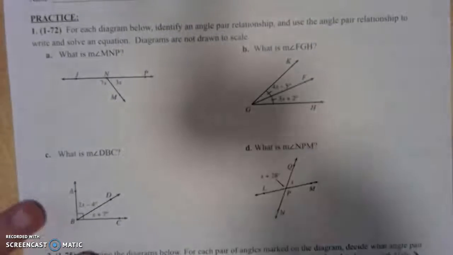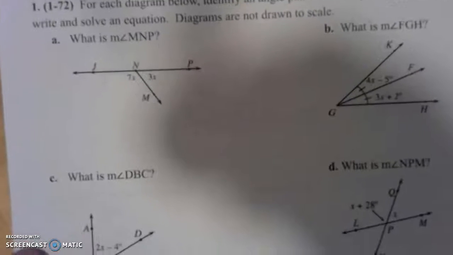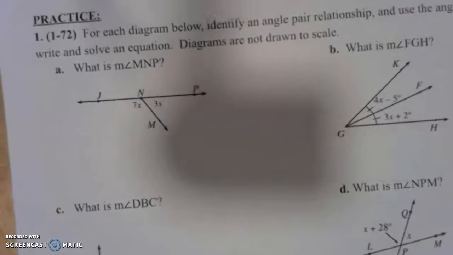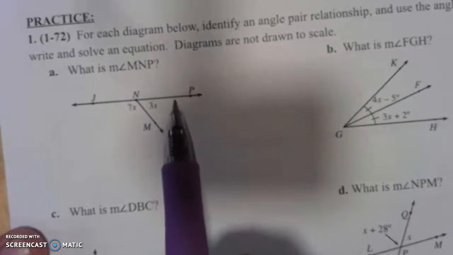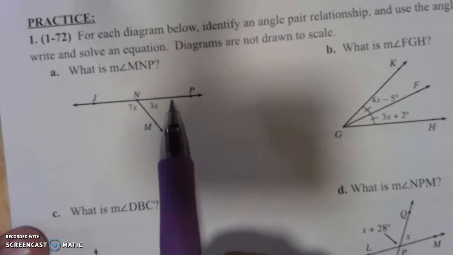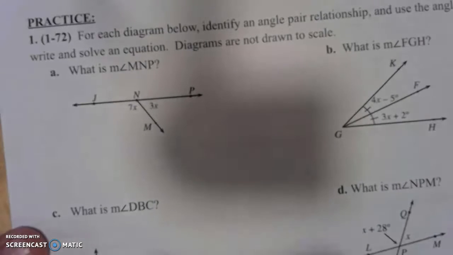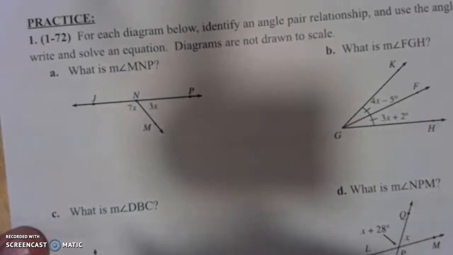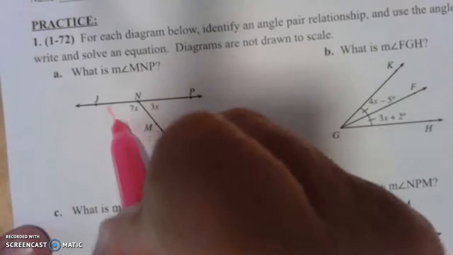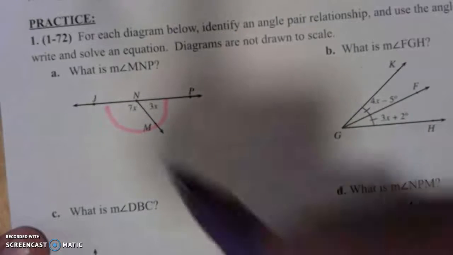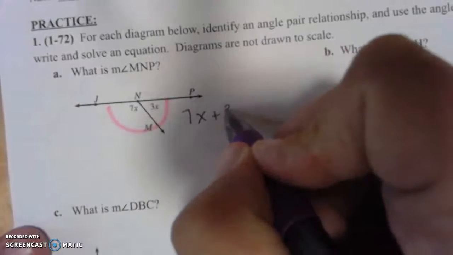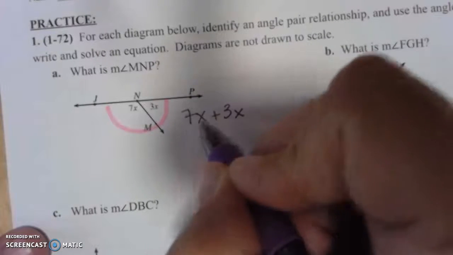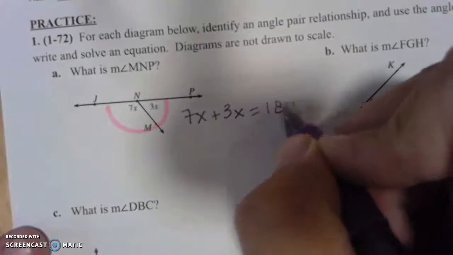Here we go. What is the measure of M and P? Well, we're going to have to use the angle relationships, so it'd be really good to have that first page of notes that we just took out while we're doing these problems. And we're going to see here that I can form a rainbow or a linear pair, and I know the linear pair means that those two angles are supplementary, and supplementary are two angles that add to make 180.